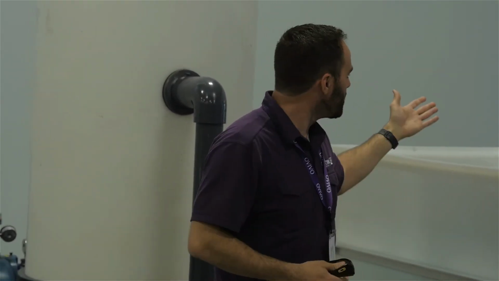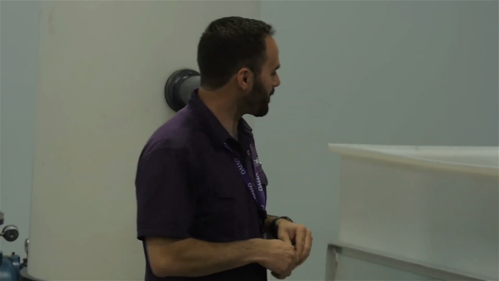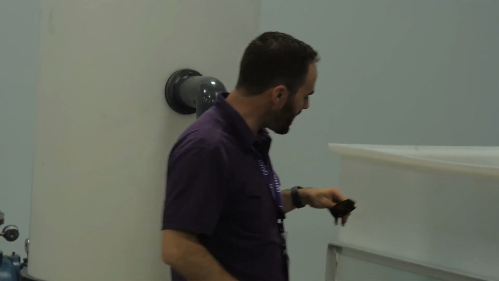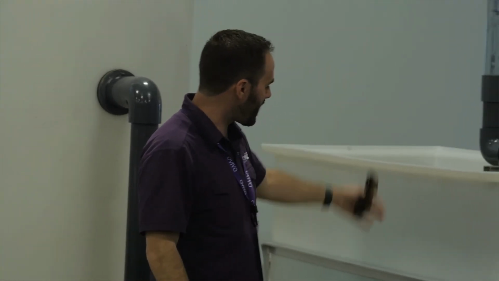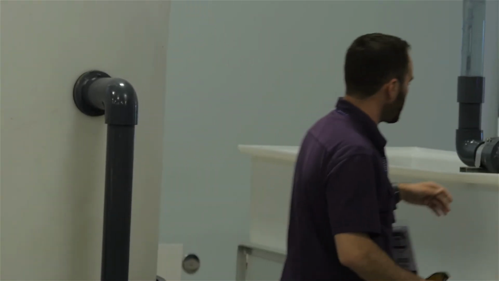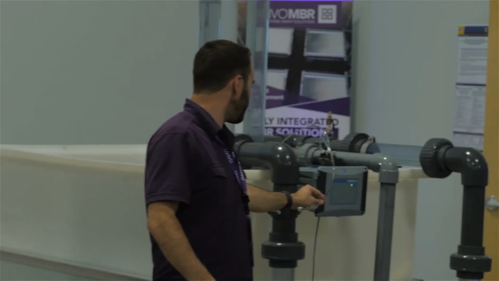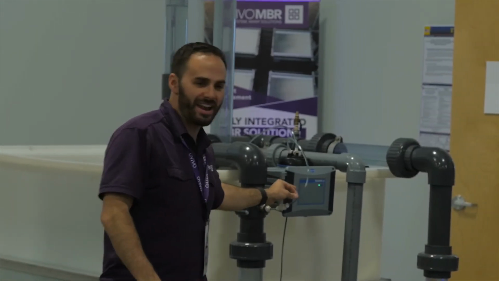Right now we're just going into relax, so we're stopping permeation for a moment. And as you can see, we've got air bubbles going through there. It's pretty clean right now, but once we get it going again, you'll see the difference. It showed that quick.